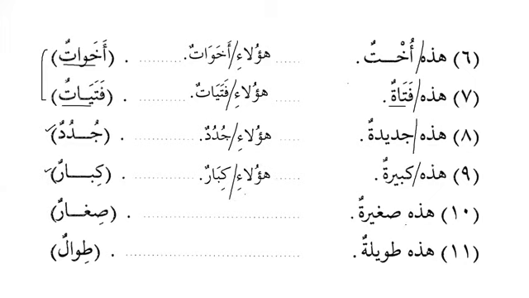And then we have هذه صغيرة. This is young or this is small. Two possibilities are there. Depends on what we are talking about. If it's a thing, we will say this is small. And if we are talking about a girl, then we will say this is young. هذه صغيرة and هؤلاء صغار. These are young. So now we can see here, جدد is the pattern فعل.